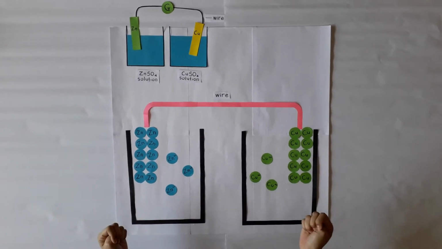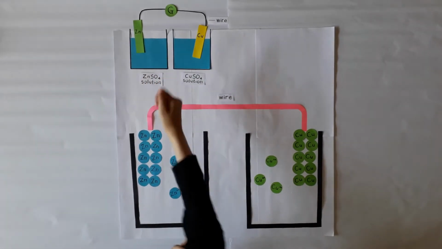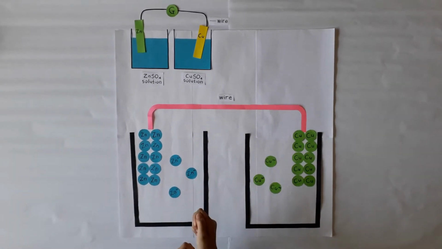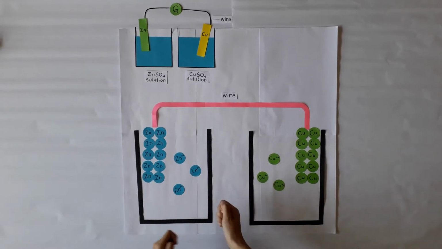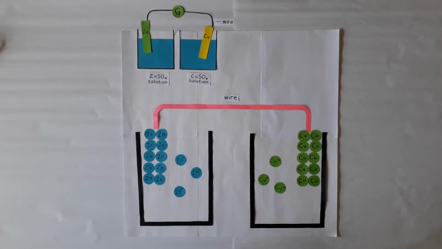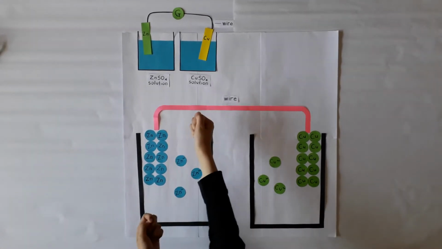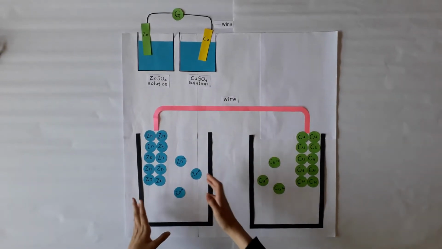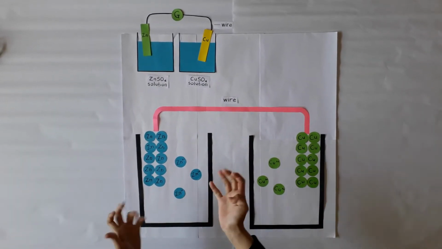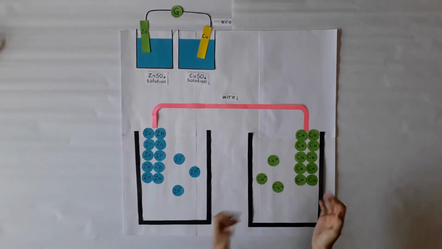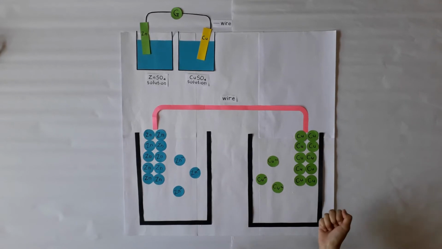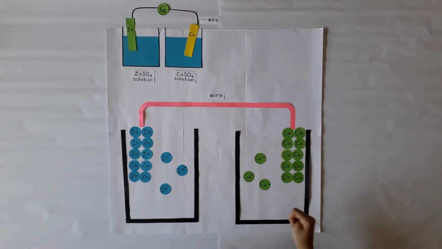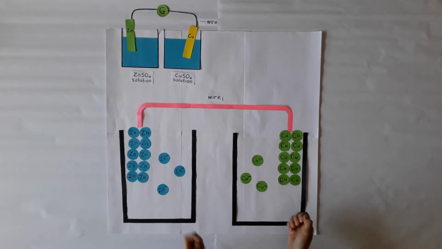So, let me show you what's going on. This is a magnification of the area here. These zinc atoms are on the edge of the piece of zinc metal, and these Zn2+ ions are in the solution. They are part of the ZnSO4 solution. I'm not showing the SO4 here; I just want to focus on the zinc ions in the solution and these zinc atoms in the piece of zinc. Then, over here, we have these Cu2+ ions in the CuSO4 solution. They are dissolved here, and then these copper atoms are on the edge of this piece of copper.